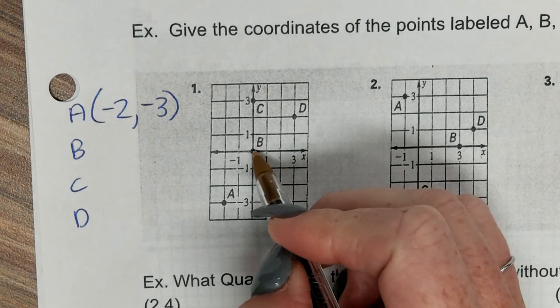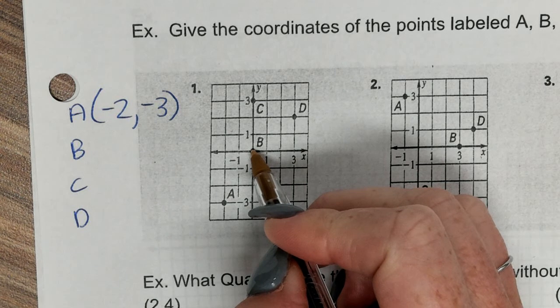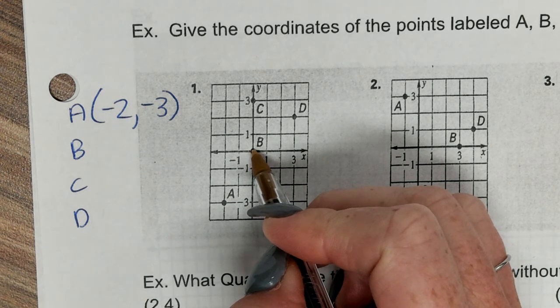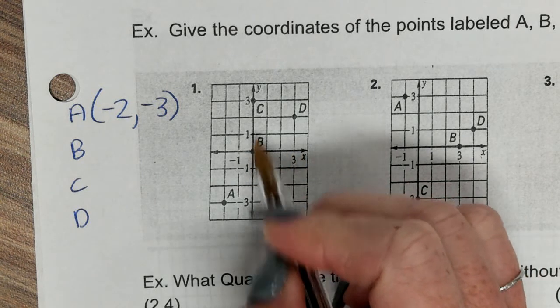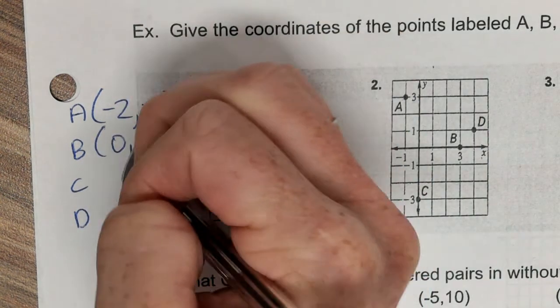Okay, point B. What ordered pair is point B at? 0, comma 0. I'm on the x-axis at 0, and on the y-axis I'm at 0.